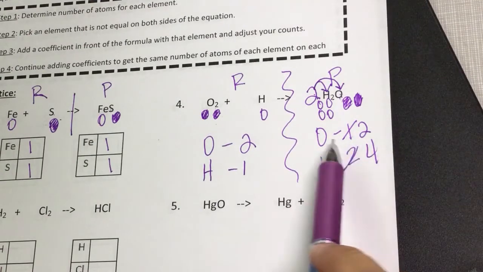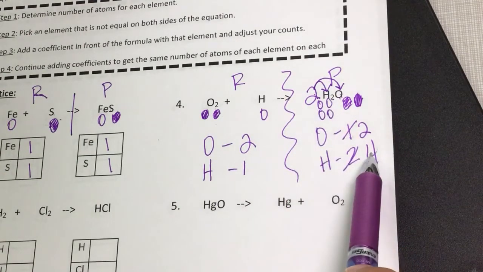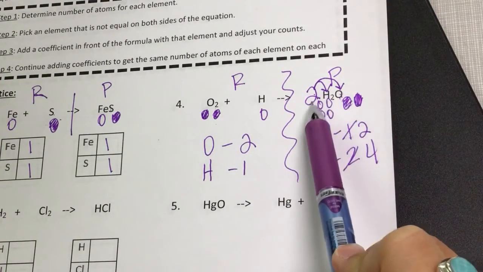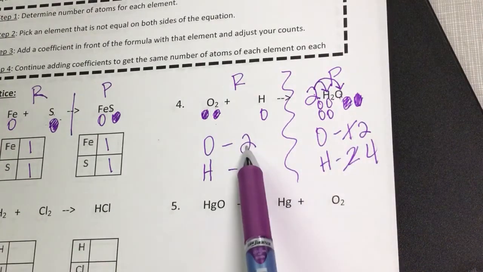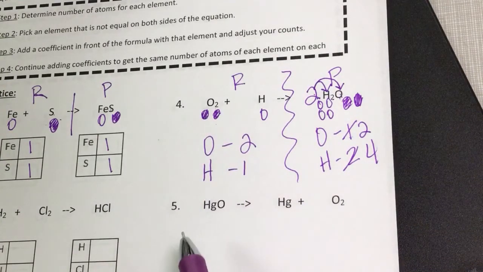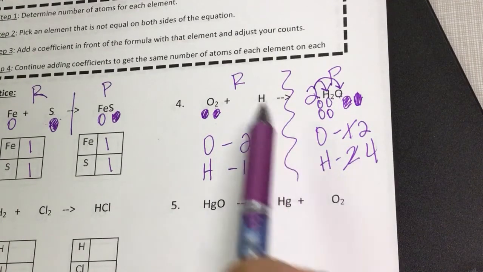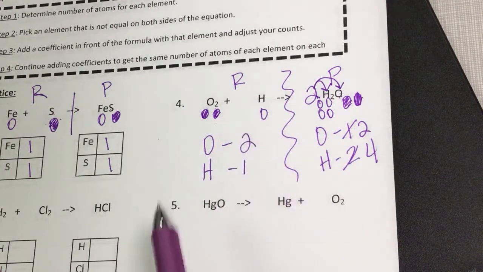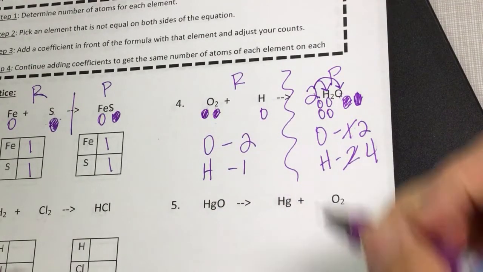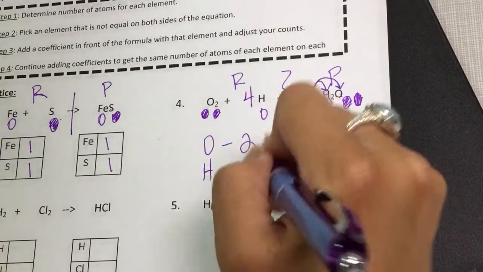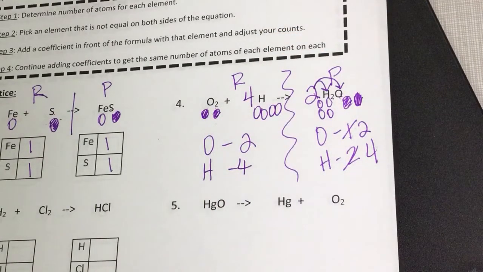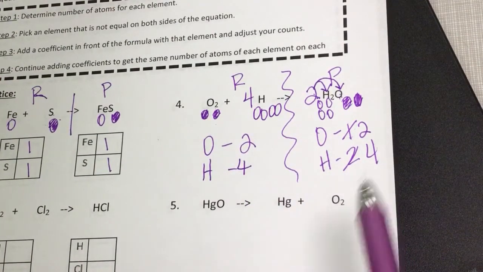So let's compare our numbers down here again. We've got 4 hydrogens, only 1 hydrogen, and we now have 2 oxygens because we added the coefficient 2 in the front. So we've got 2 oxygens and 2 oxygens represented here. Now we need to adjust the hydrogen because our oxygens are balanced. So now we need this to be a total of 4 hydrogens. We are going to put a 4 in the front, and that now means that we have 4 hydrogens. I'll draw 4 circles to accurately reflect the 4 hydrogen atoms. So now that is balanced: 2 oxygen, 2 oxygen, 4 hydrogen, 4 hydrogen.